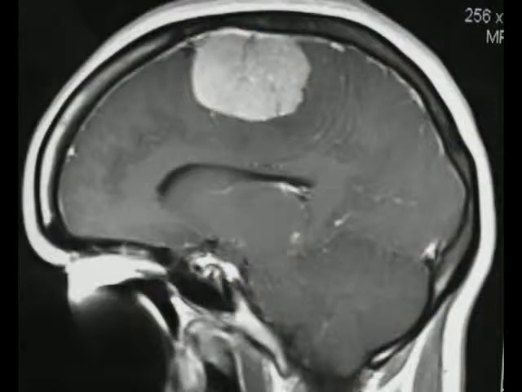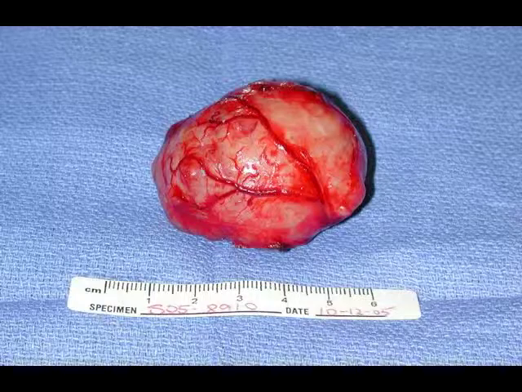This is an MRI scan demonstrating a side view image of a benign tumor called a meningioma. The tumor is the white area, as can be seen in the upper part of the image. This is a very well circumscribed tumor and was grossly totally resected.